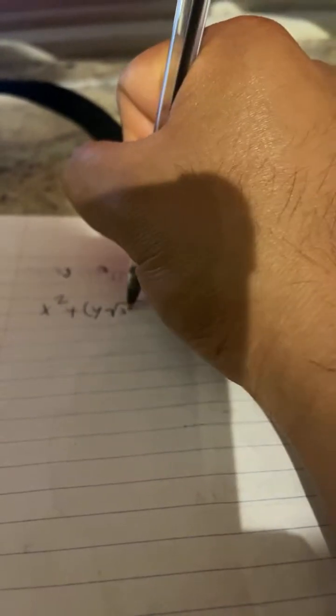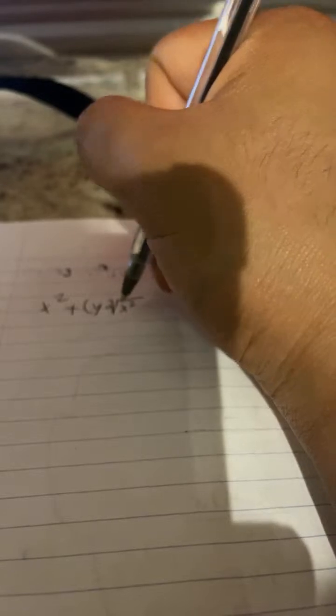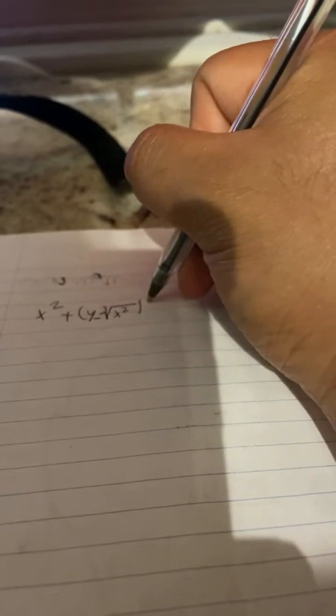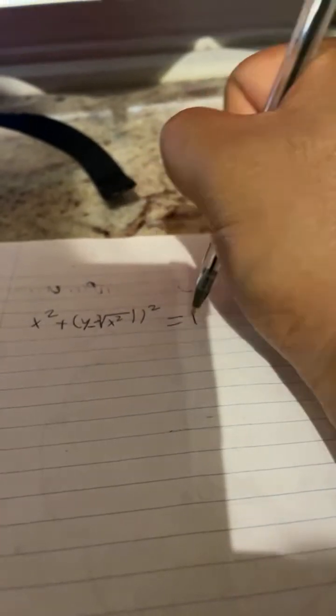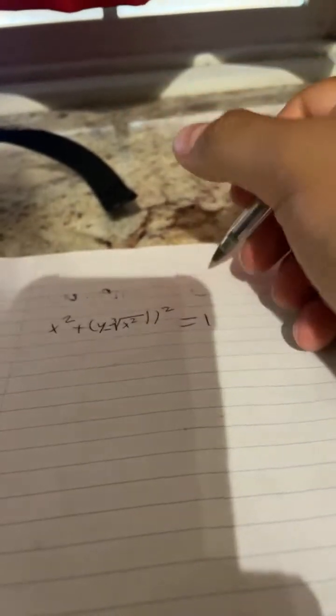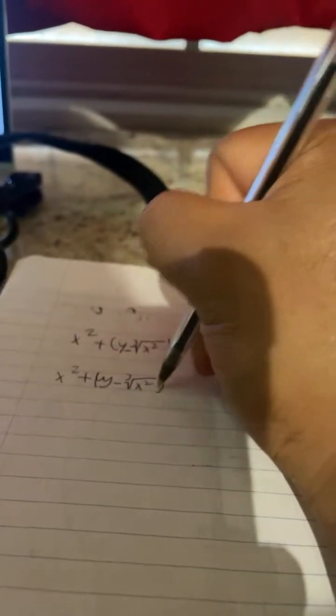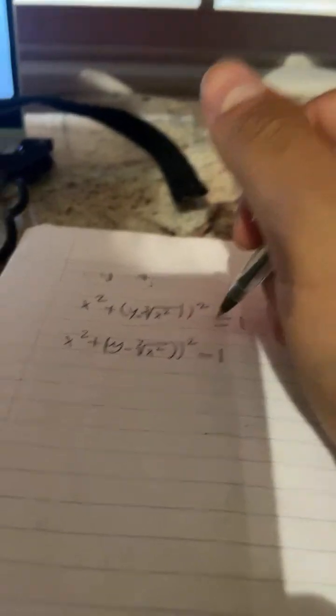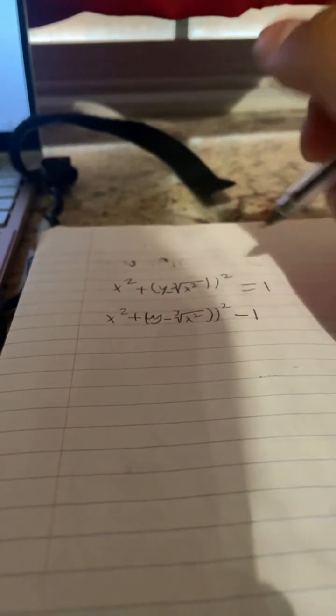Plus y. So immediately we would subtract 1 from that. So that would be this. So how do we get that out of here?